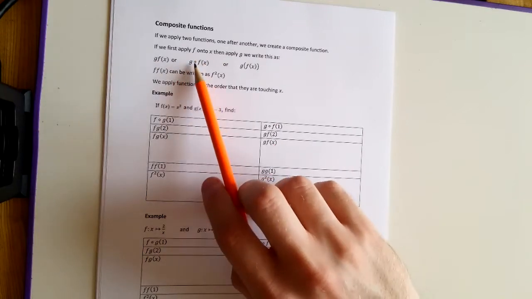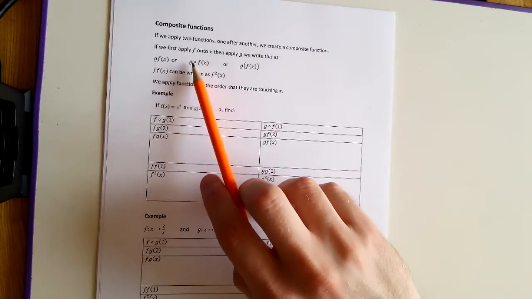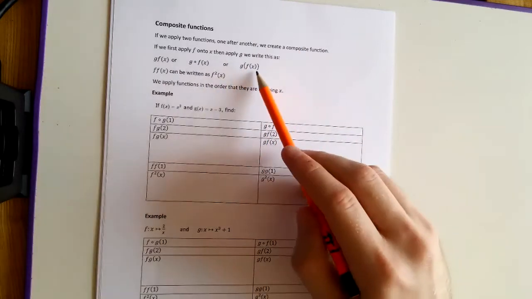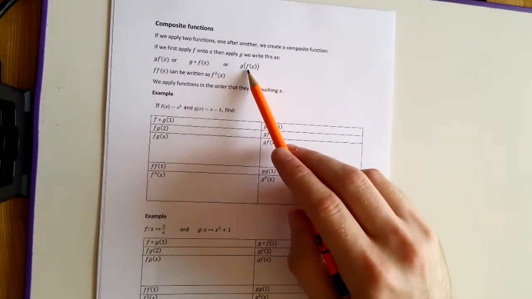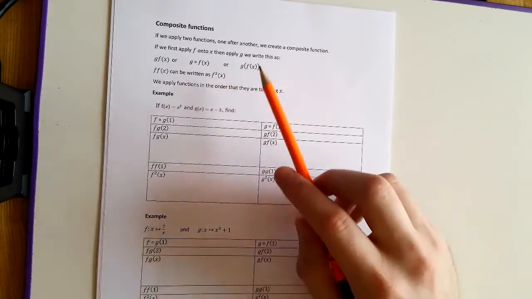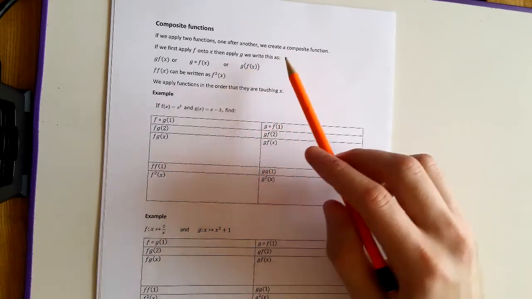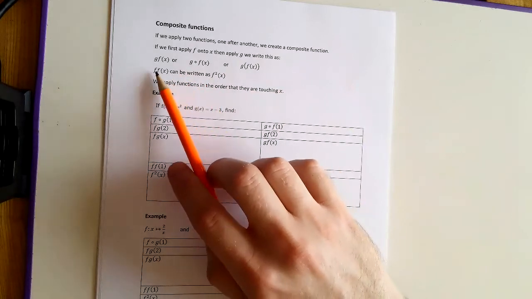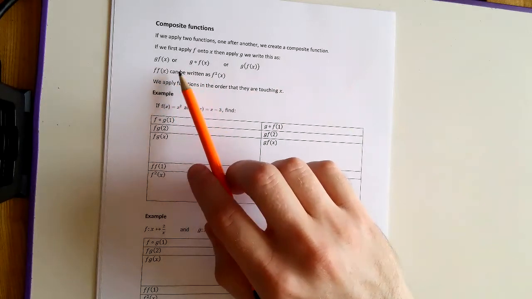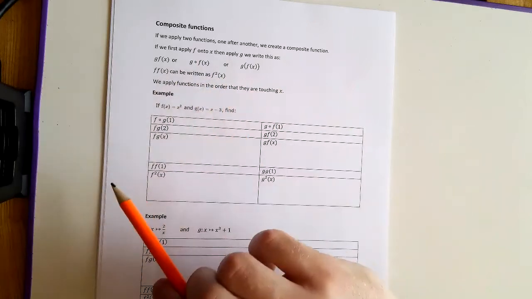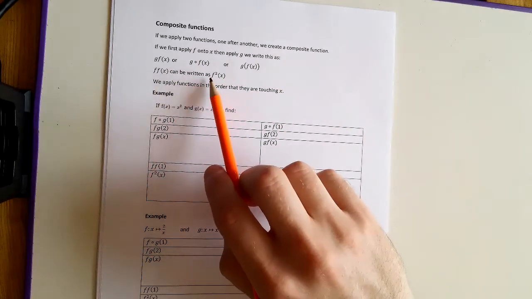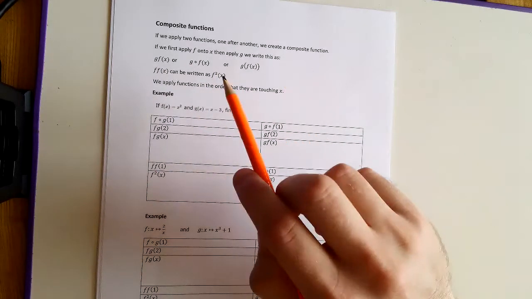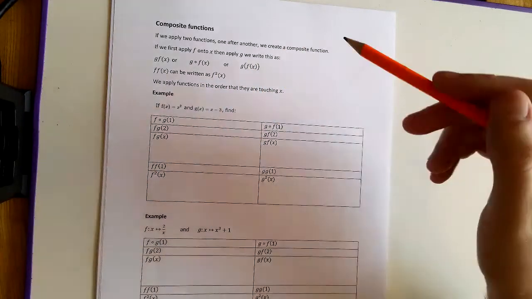Or we can write it in circle notation, so f of x and then g of f. Or we can write it as a function inside a function, so g of f of x. So the important thing is that it's f first. If I do a function of itself, so if I do f of f of x, I can write that as f squared of x. That just means f twice on x. It doesn't mean f of x squared, it means f of x subbed into f of x.